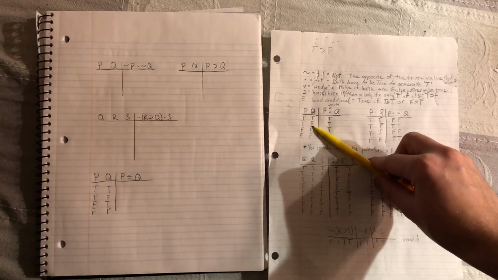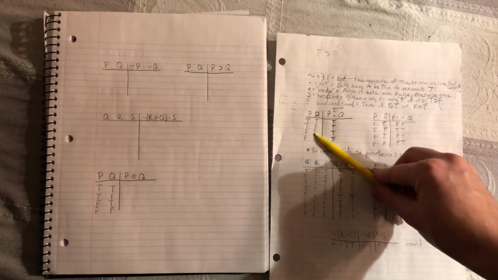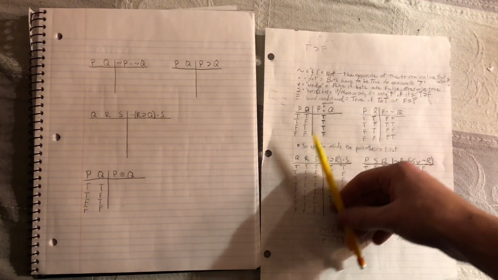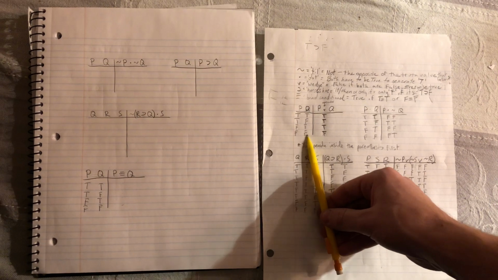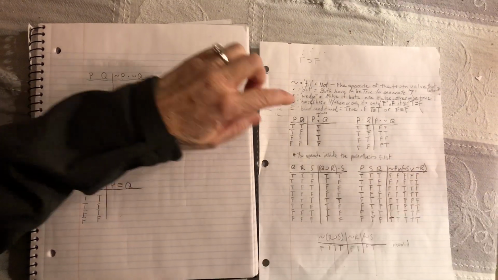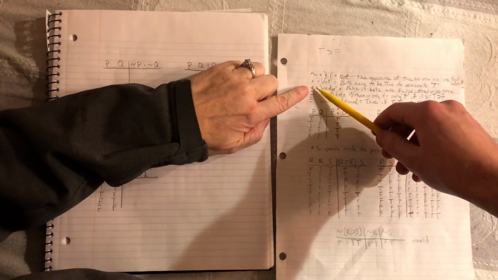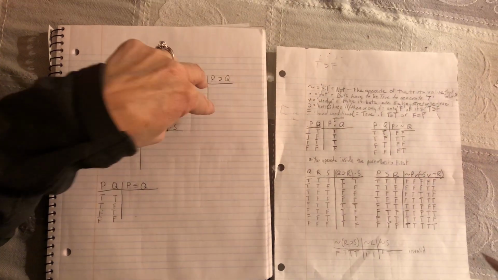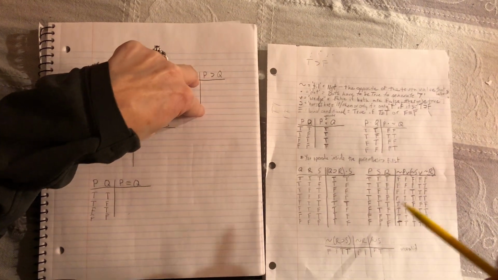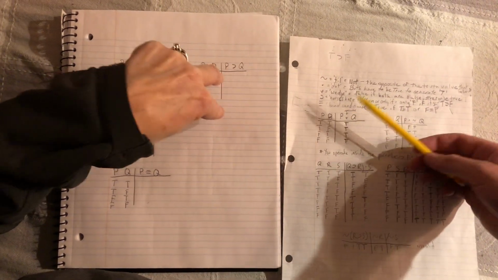T unless F is true. F unless T is true. But if they're both false, then it's false. False if both are false, otherwise it's true. So unless it's FF, it's true.